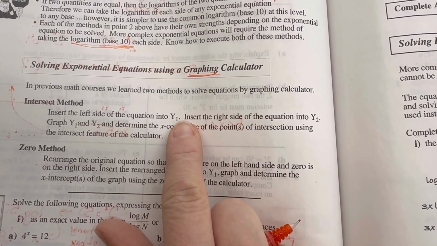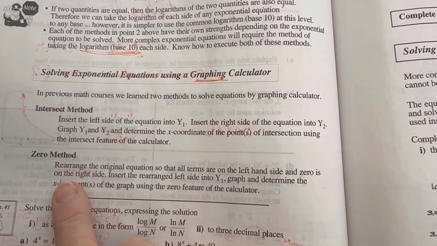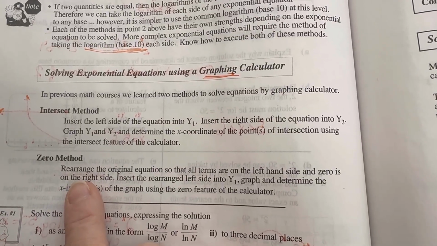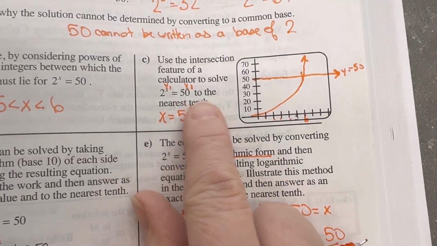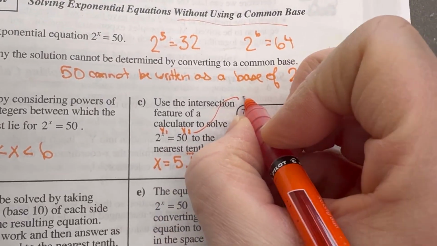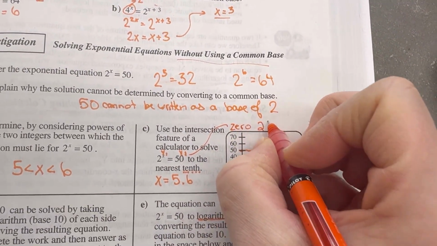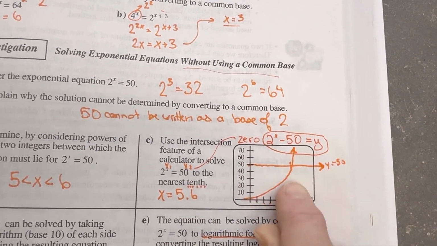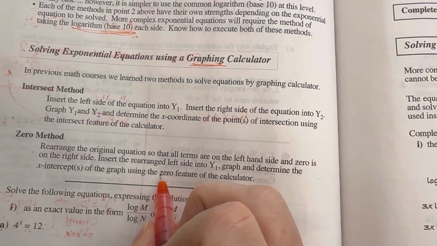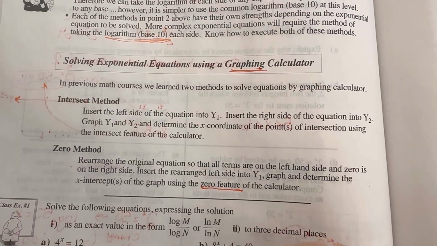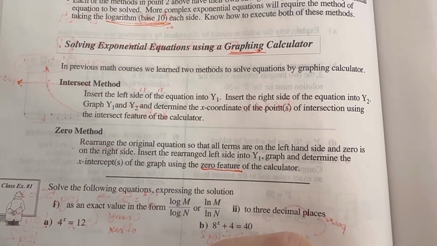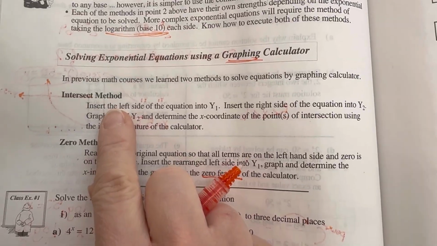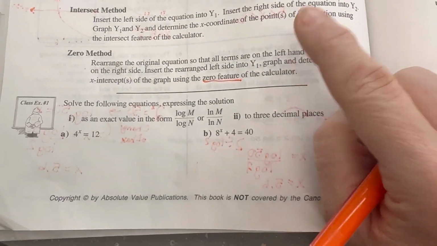With the graphing calculator, you can either do the intersection method like we just did, y1 is equal to y2, and find it, or you could use the zero method, which you can of course do, but it just means you have to rearrange the formula a little bit. So if I wanted to use the zero method, it would be 2 to the x minus 50 is equal to y. You would plug that in and then use the zero feature. I think it's kind of an extra step. It's not really necessary. If you know how to intersect, then you're good, but you could do it that way.